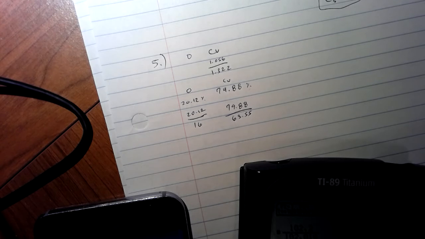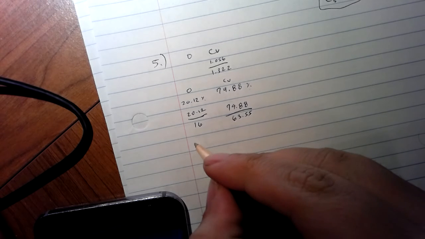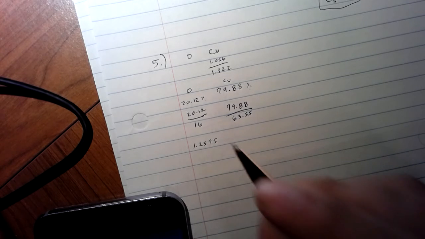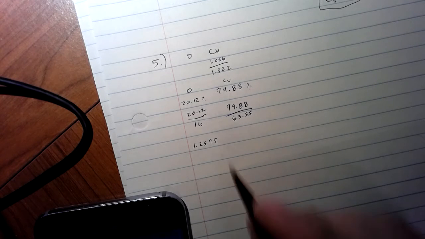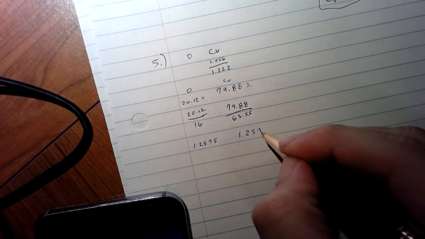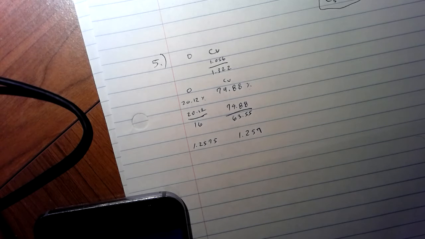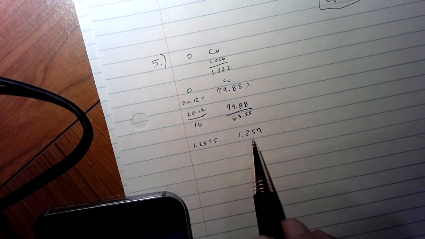20.12 divided by 16, 1.2575. And then for copper, we got 79.88 divided by 63.55, 1.25696. So I'll round it to 1.257. So now we divide both by the smallest one. In this case it's 1.257.